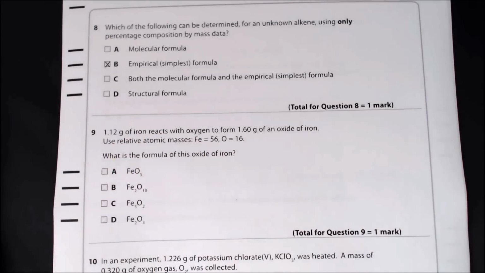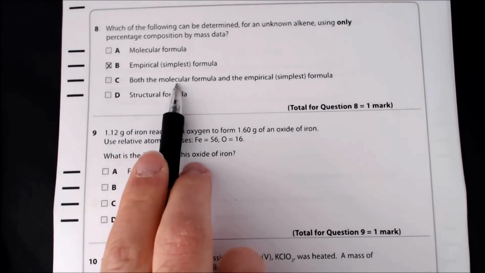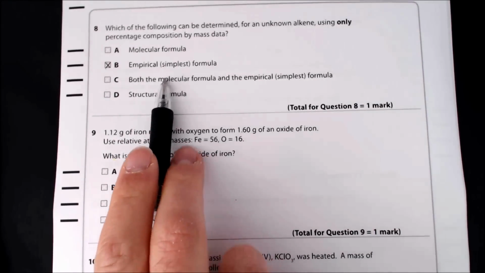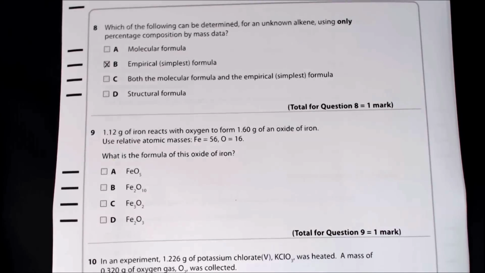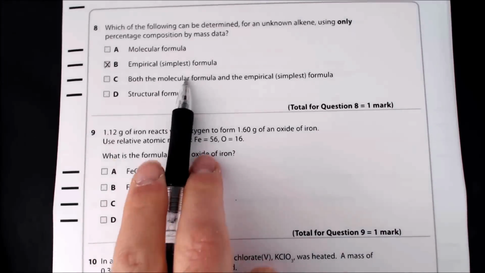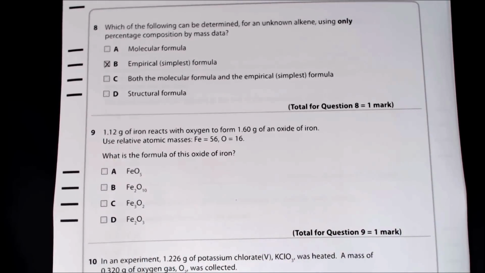So yes, that's the one there. Okay, so this is not the molecular formula because we need the molecular mass to work out the molecular formula. For the structural formula, you would need that as well, so it has to be empirical.